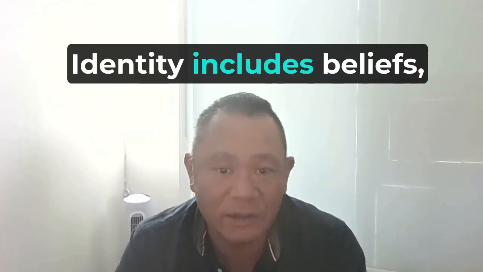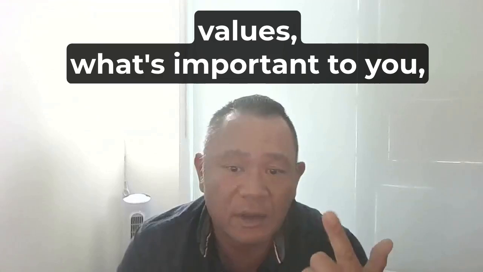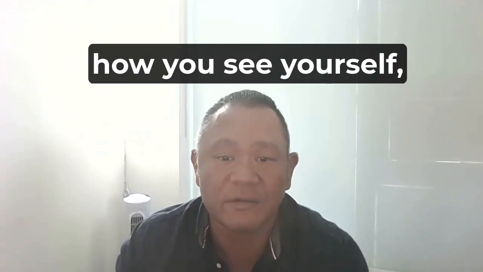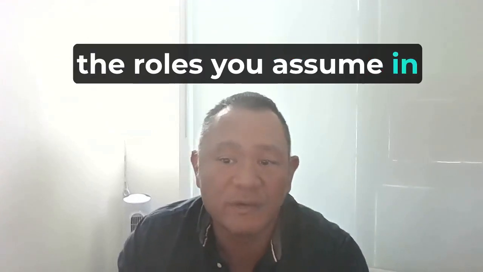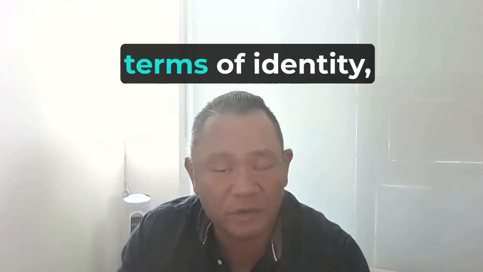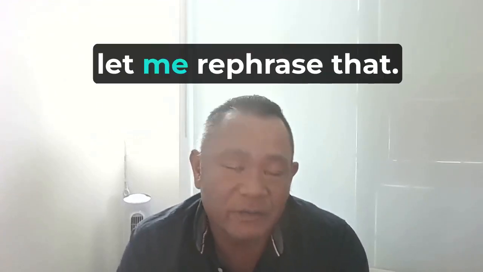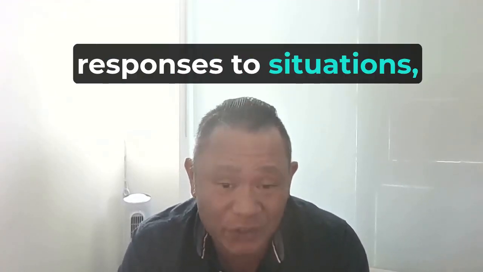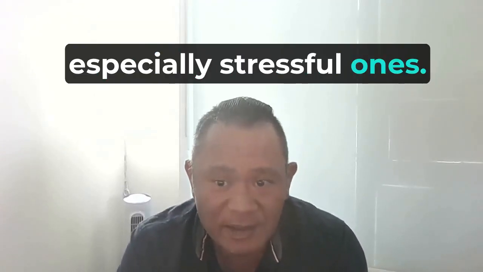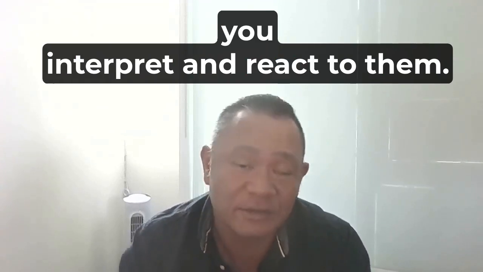Components. Identity includes beliefs, what you believe to be true about yourself; values, what's important to you; self-image, how you see yourself; and roles, the roles you assume in various contexts, like being a parent, a professional, a friend, etc. Level of importance: to really know who you are in terms of identity. Your identity shapes your responses to situations, especially stressful ones. It acts as a filter for your experience and influences how you interpret and react to them.